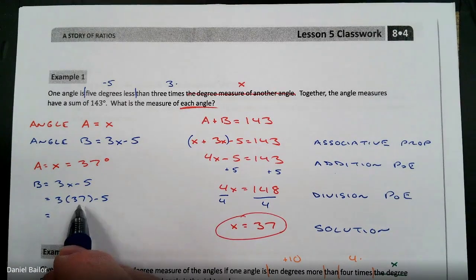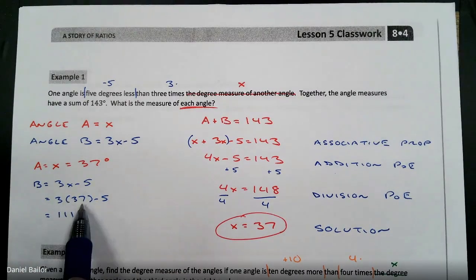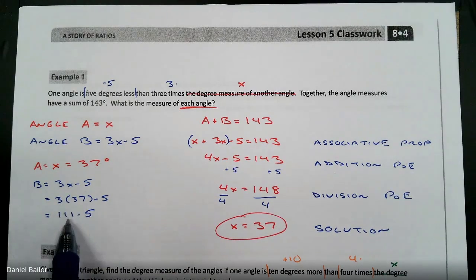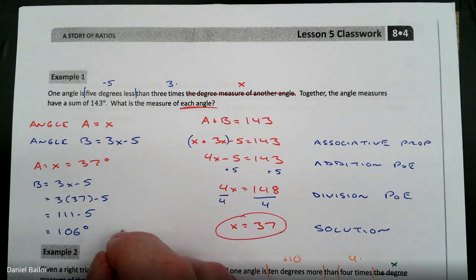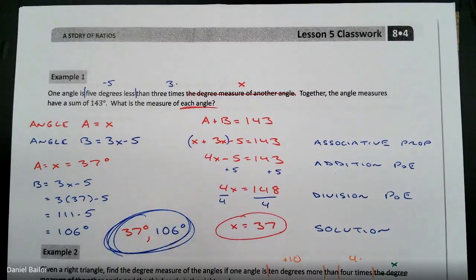3 times 37 is 111 because 3 times 30 is 90, 3 times 7 is 21, and 90 plus 21 is 111. So 3 times 37 is 111, and then 111 minus 5 is 106 degrees. So my final answer is 37 degrees and 106 degrees. I needed each angle, so I needed both of them.